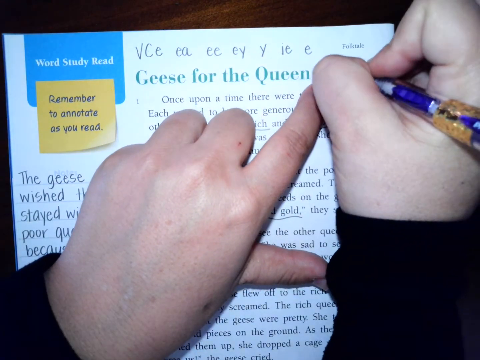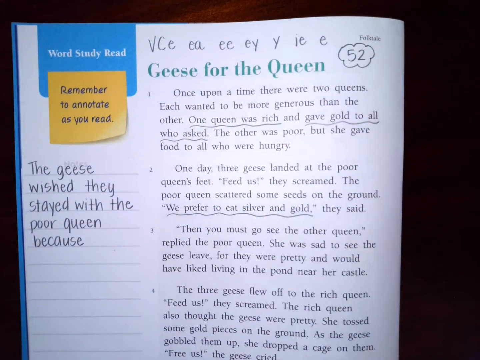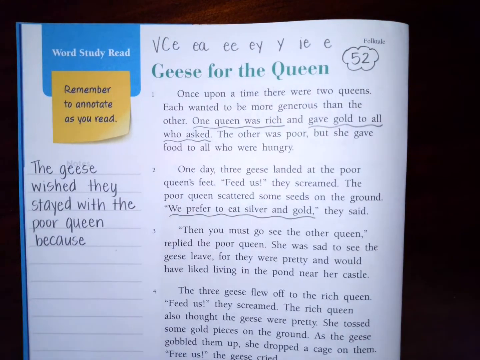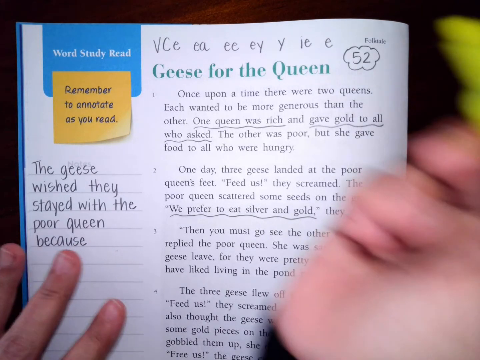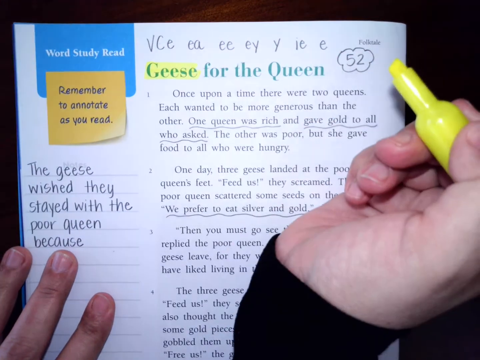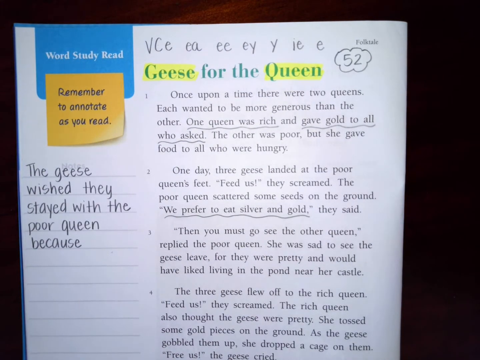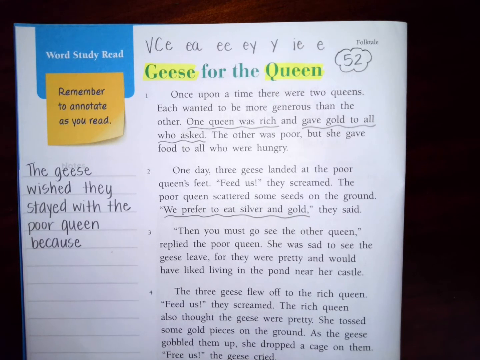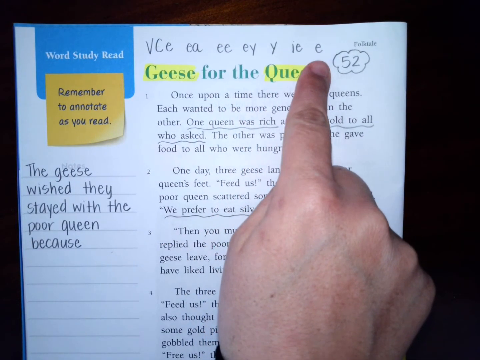I'll write a 52 right here. That is your goal. This includes the title, and it also includes any words that repeat throughout the story. So we know that in this story, we are talking about geese and queens. So anytime you see geese and anytime you see queen or queens, you know you're highlighting those. Okay, go ahead and pause the video. See how many long E words you can find. Remember, the long E says E, and it can be spelled any of these ways. Good luck, friends.